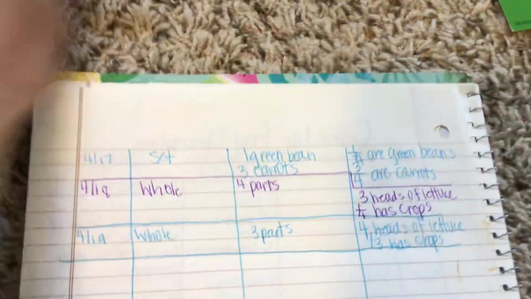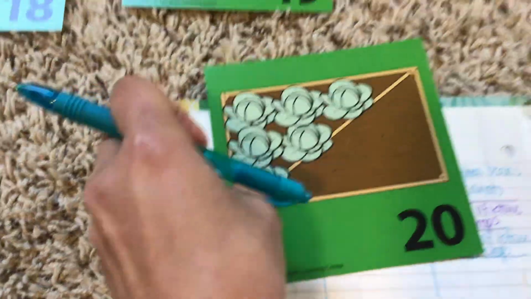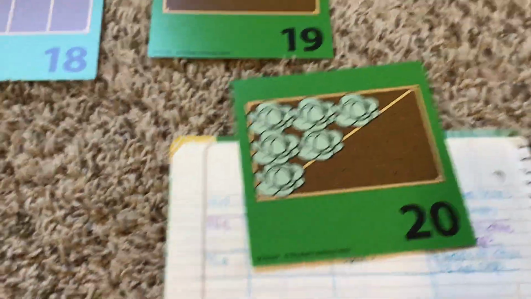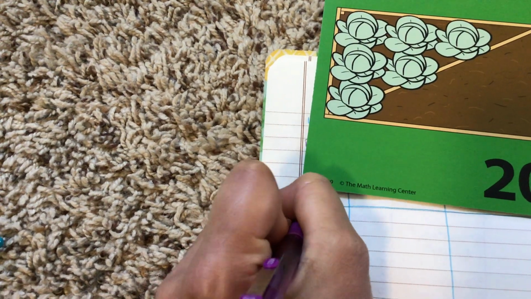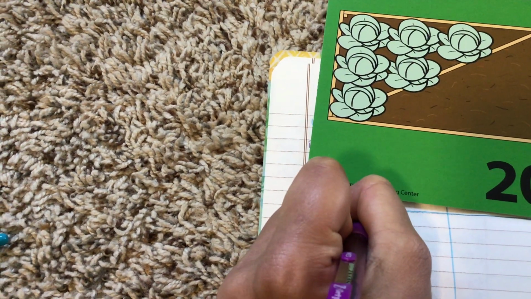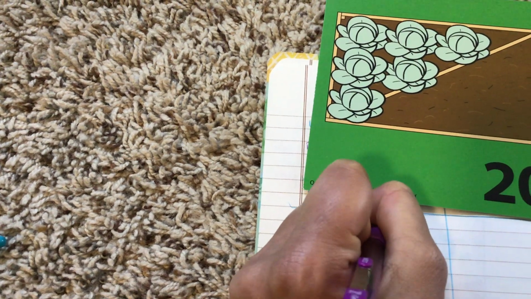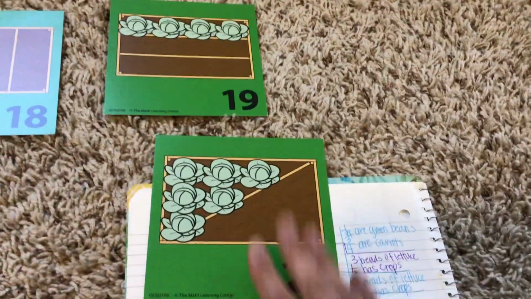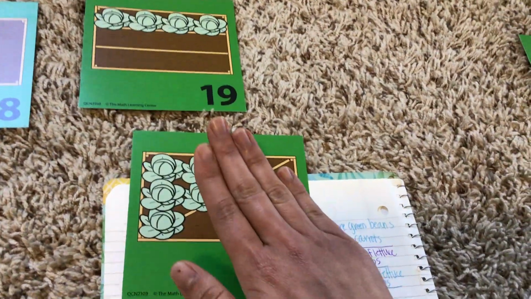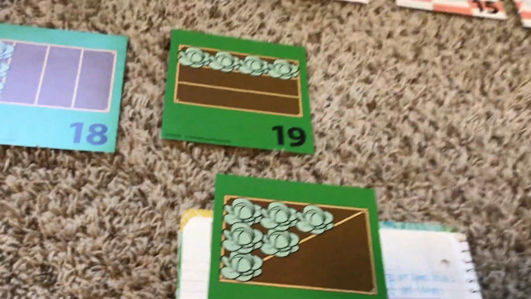And then we have April 20th, which was on Monday. So I'll write the date, 4/20. It is a whole. And this time, this is broken into halves. So we'll record this, but I want to compare this to the other garden bed that we saw when we were done.